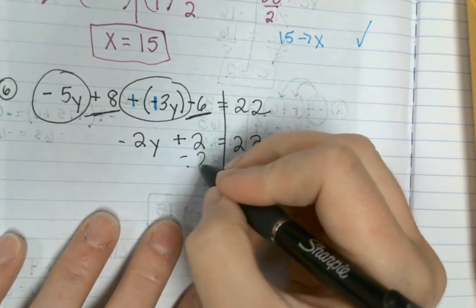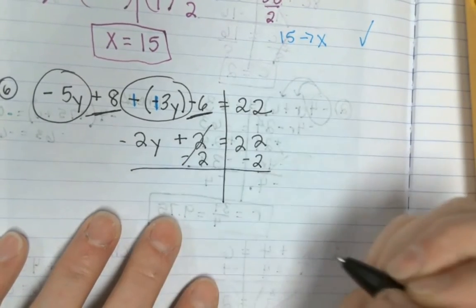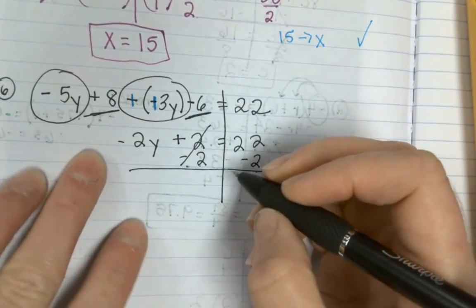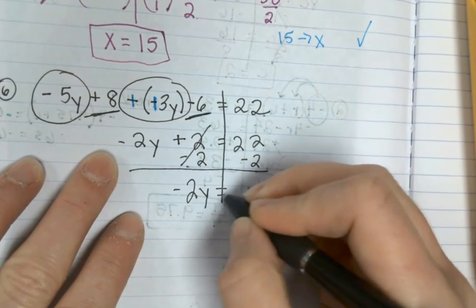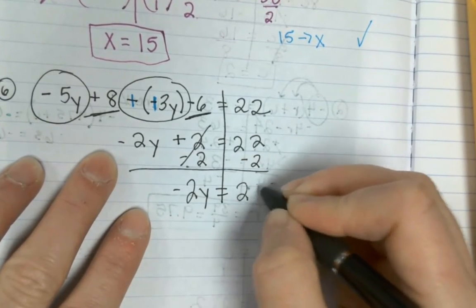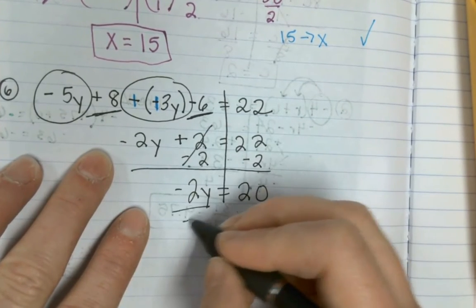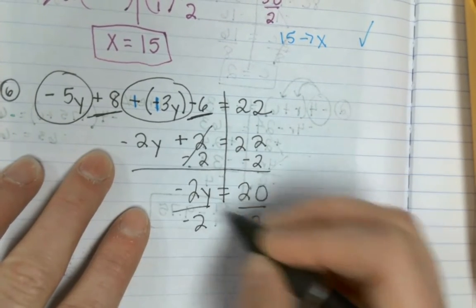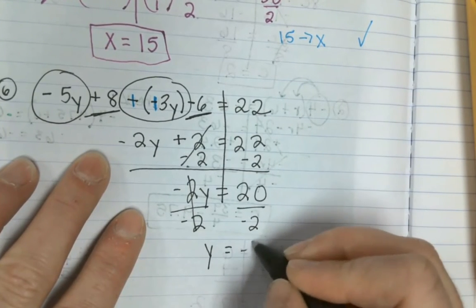So we're going to subtract 2 on both sides. So it's -2y equals 20. Divide by a -2. -10, yep.